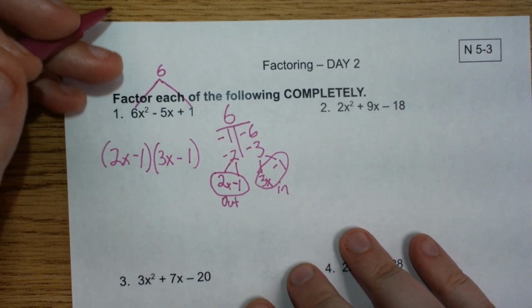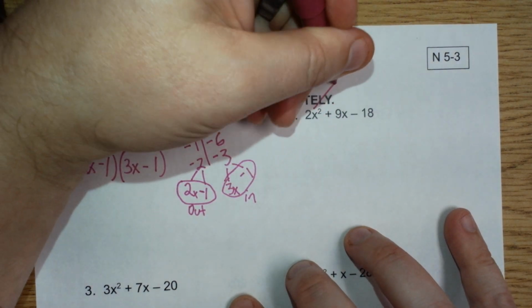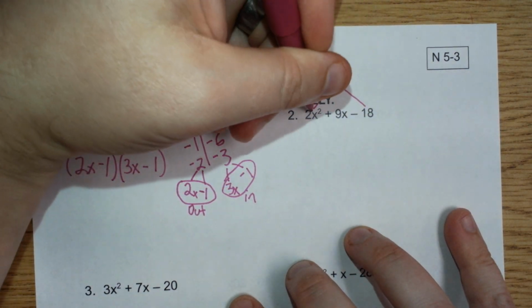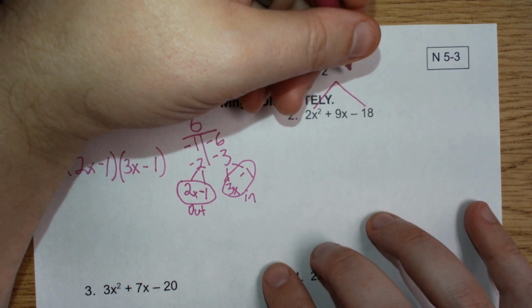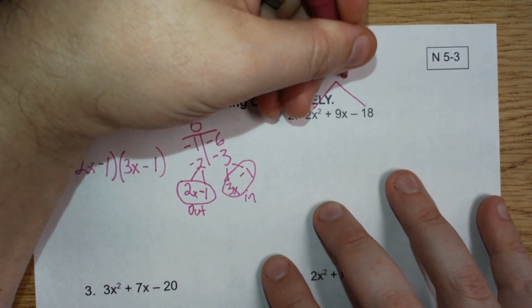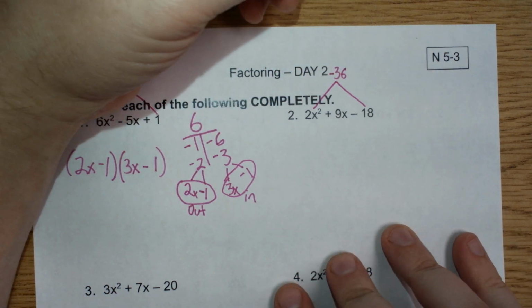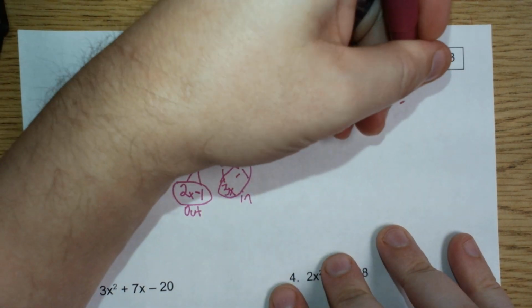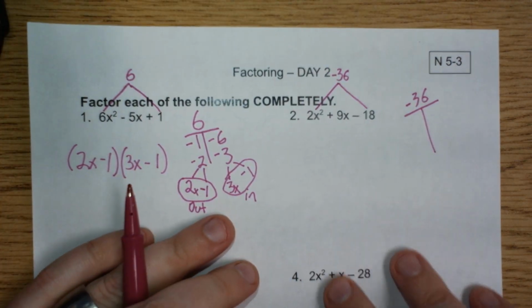So let's look at a different one. On number 2, I'm going to do the same thing. So multiply 2 times -18, which would give me a -36. And I'm going to factor that, looking for something that gets me a +9.